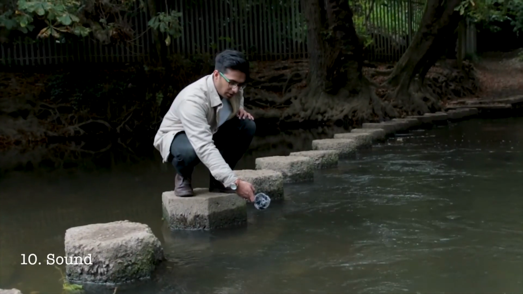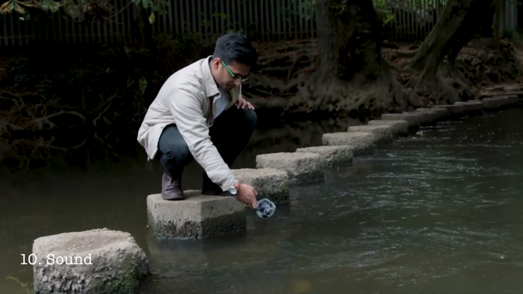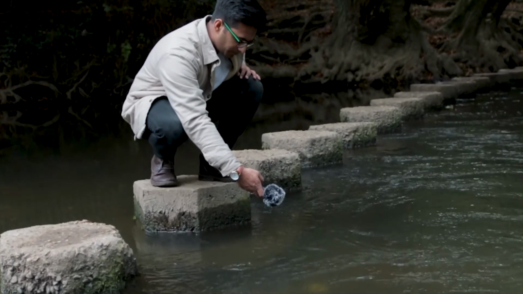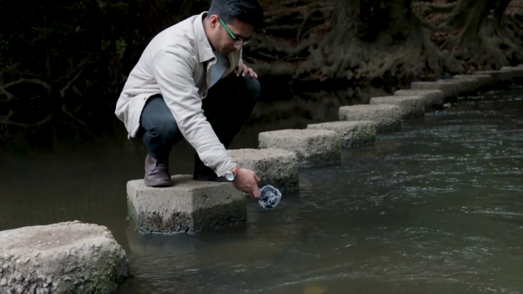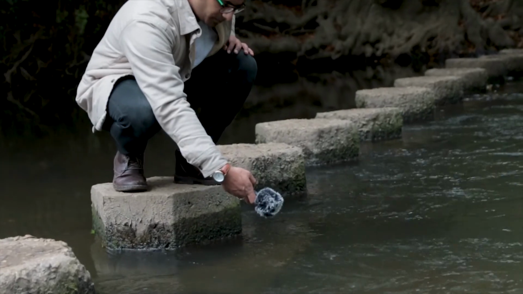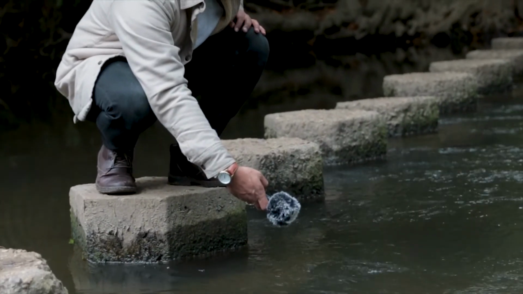Now the final step is sound. By adding soundtrack or ambient sound, you can really engage with your audience. Once you've followed all of these 10 steps, your video should look something like this.